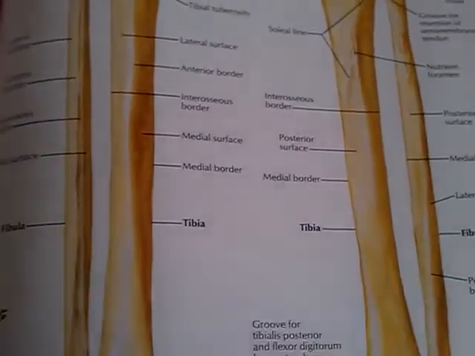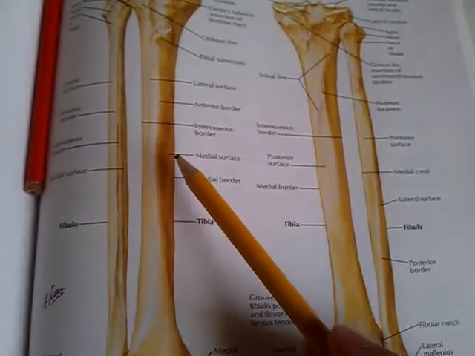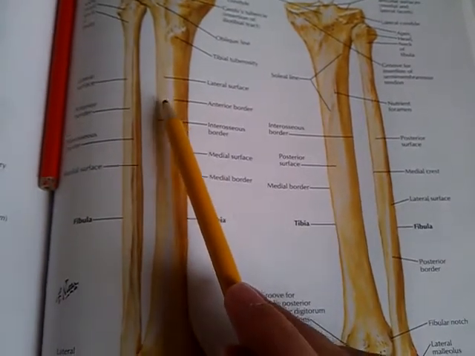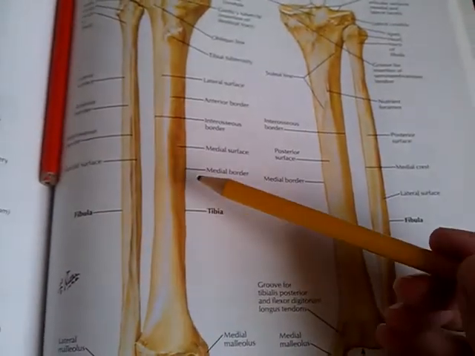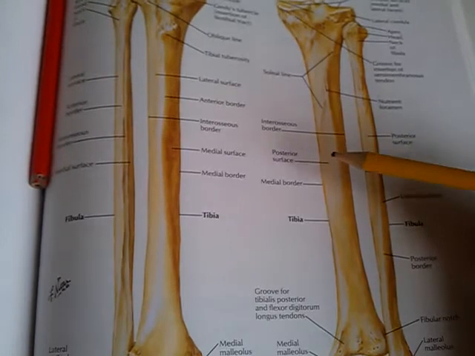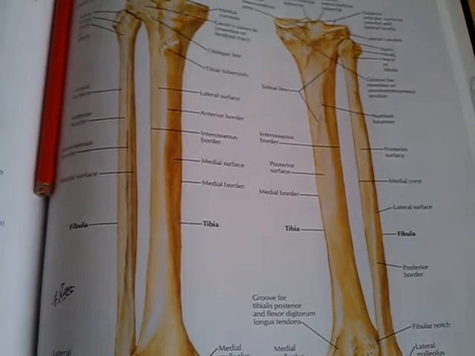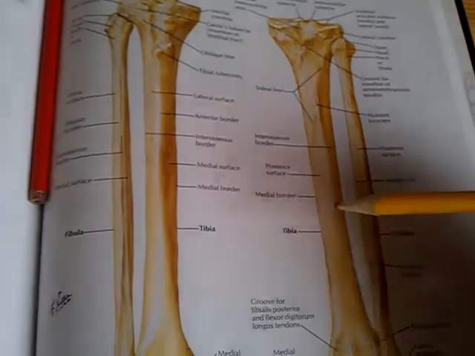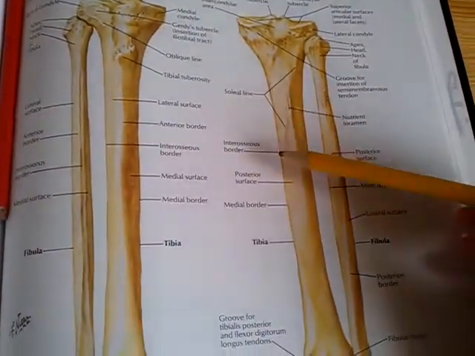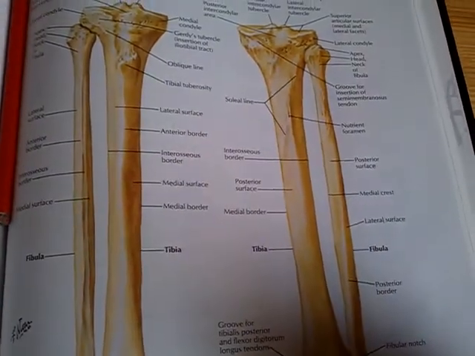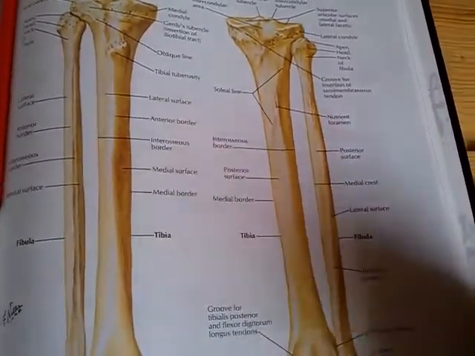The shaft is triangular in section. It has a medial surface, lateral surface, anterior border, interosseous border, medial border, posterior surface. And the posterior surface is crossed by soleal line. And the lateral border is also called interosseous border.